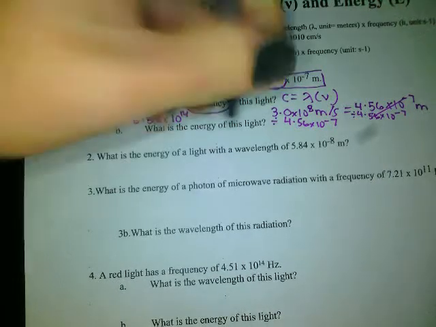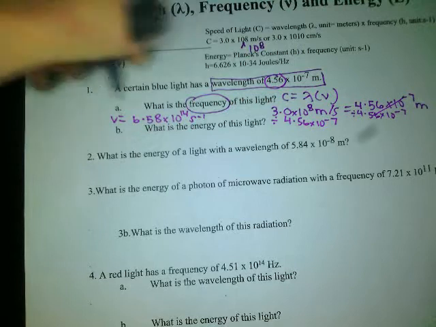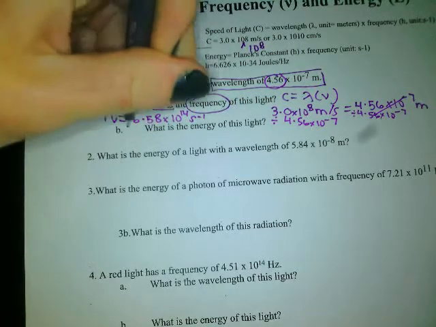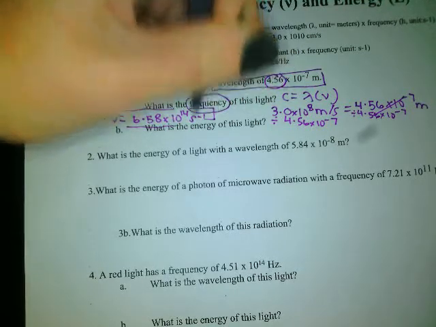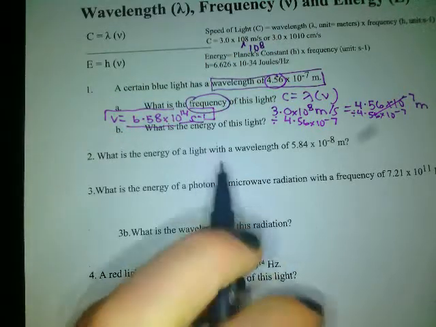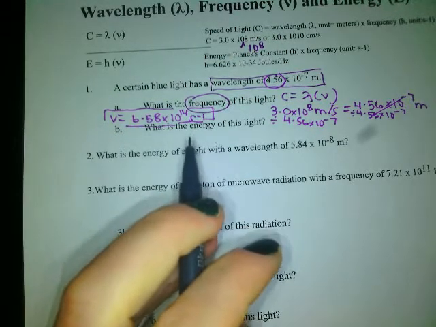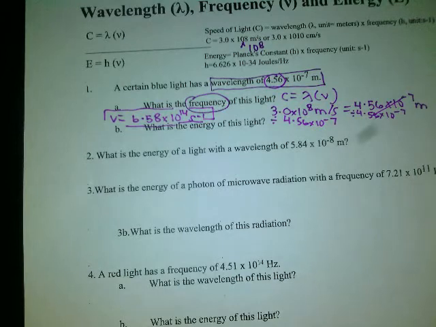So the next question says, what is the energy of this light? Now for that, I'm going to use a different equation. I'll use the same pen.